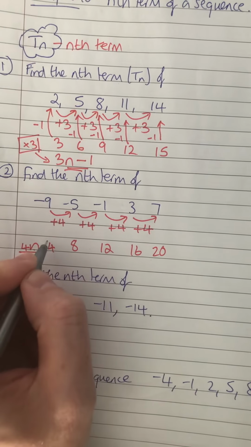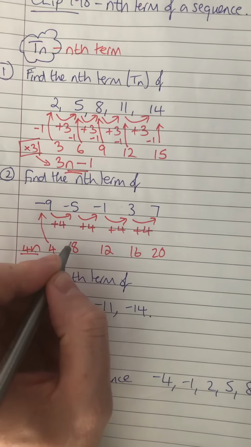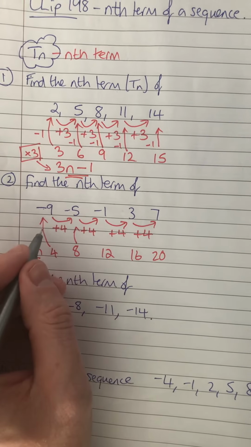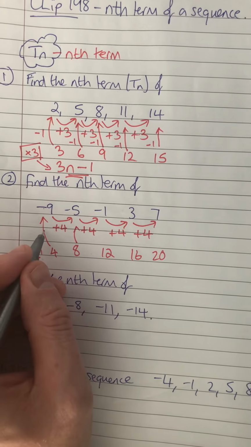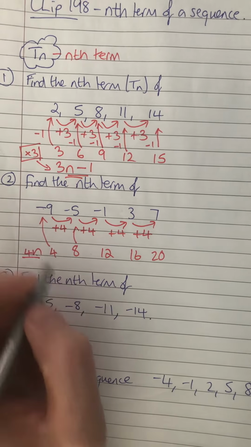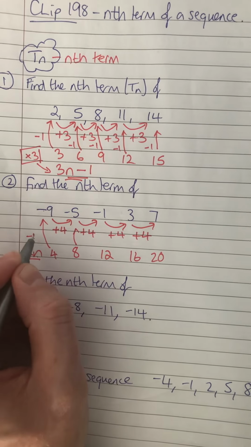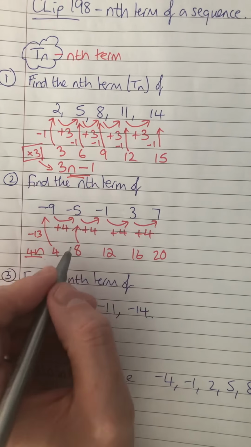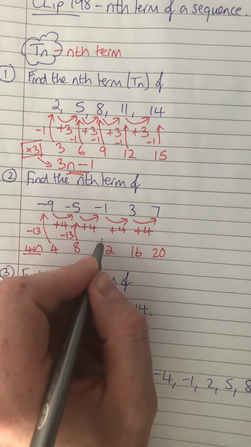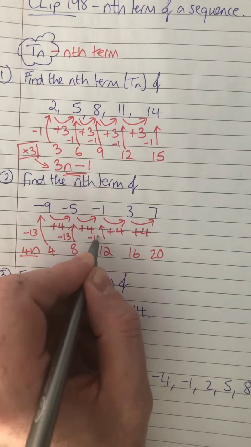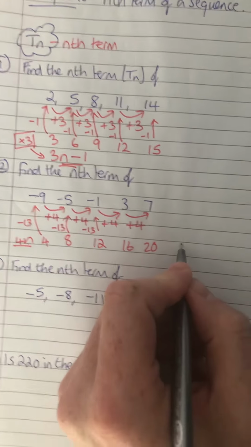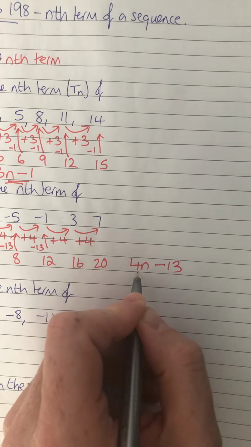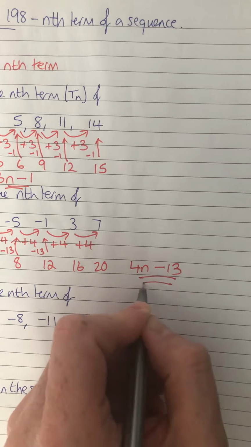How do you get from 4 to minus 9? How do you get from 8 to minus 5? Well, if I go from minus 9 to 0, then that means that's 9. And 9 add 4 is 13. So I've got to take 13 away. Does that work for this one? 8 to 5. 8 add 5 is 13, so take 13 away. And the same with the rest. So your nth term is 4n minus 13. The 4 times table, take away 13 each time.